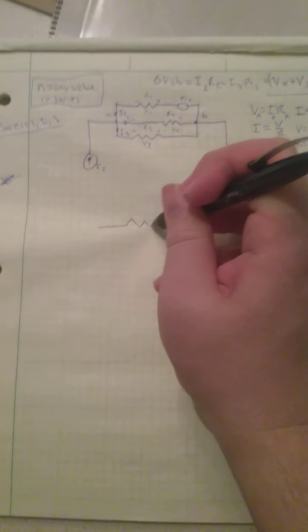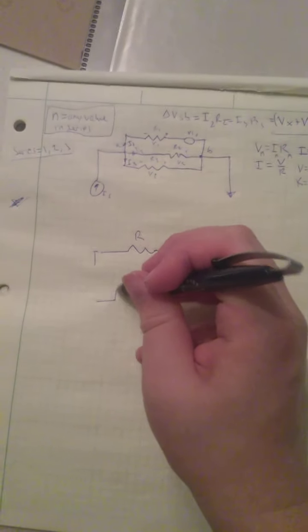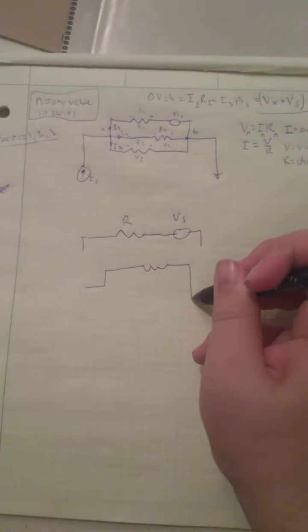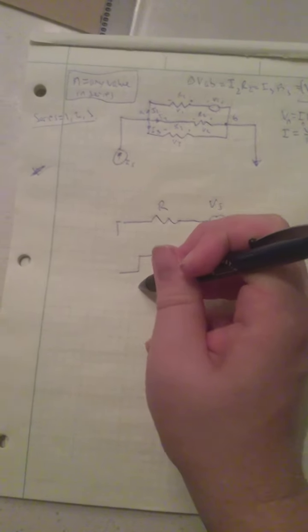So what we did before is we know delta V is just Vx plus Vs. And then we did a source transformation, where the rule for the source transformation is that if you have a resistor and a voltage source in series, that's the same as having a current source parallel to a resistor. So these two things are the same.